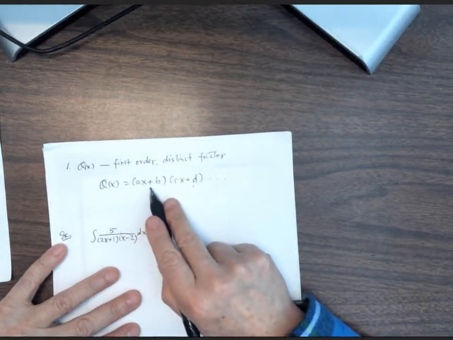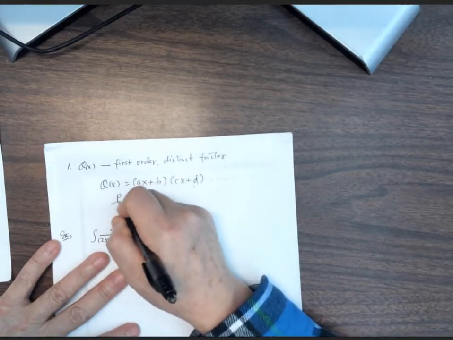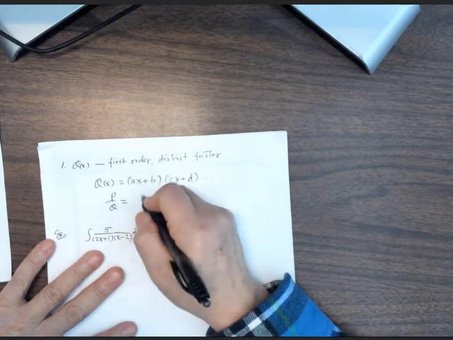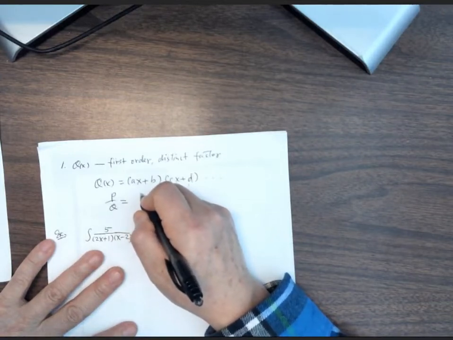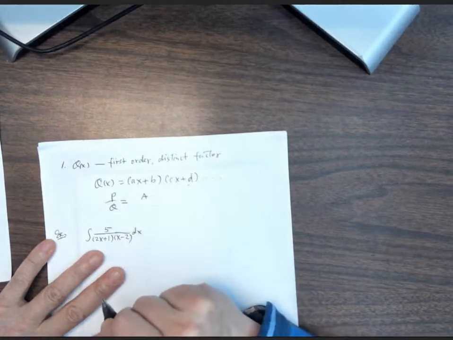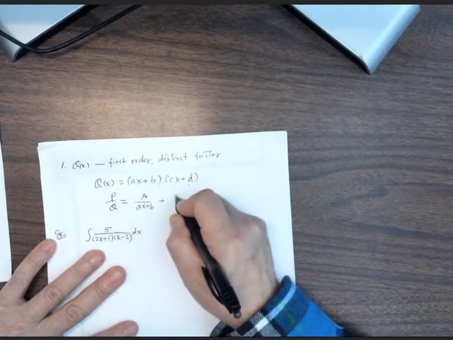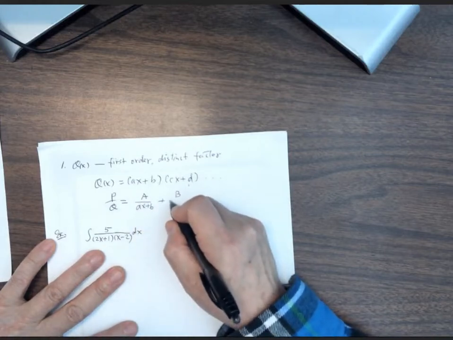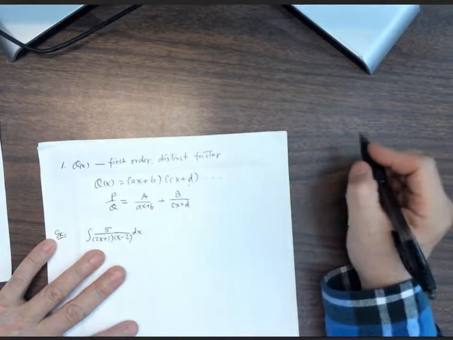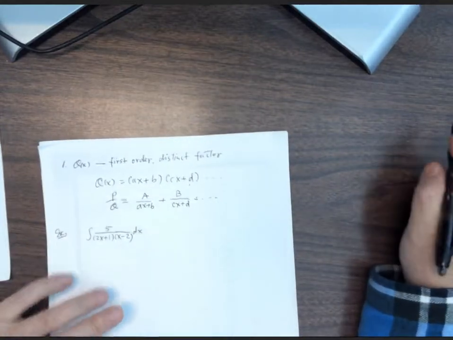With first order distinct factors in Q, what we do is assume partial fractions as the following: constant A to be determined over one factor, a different constant B assumed over another factor, and so on.